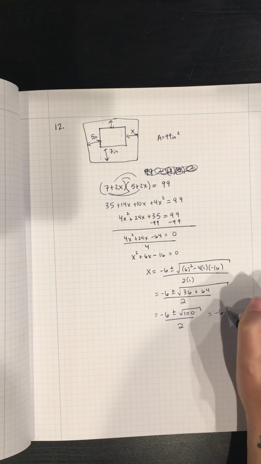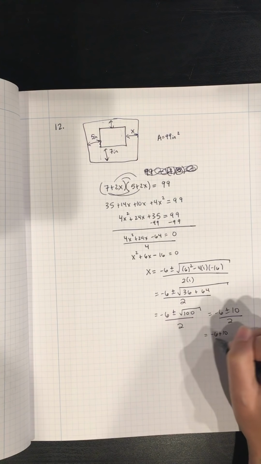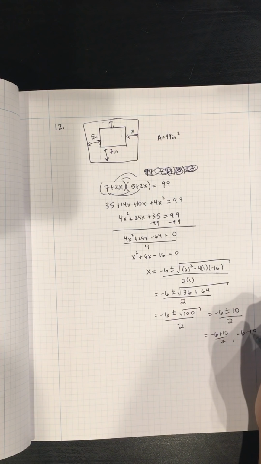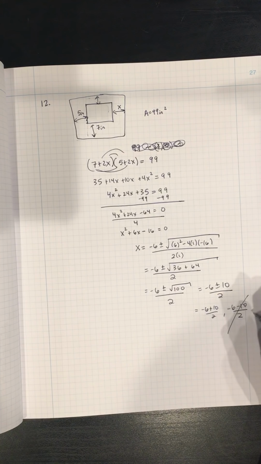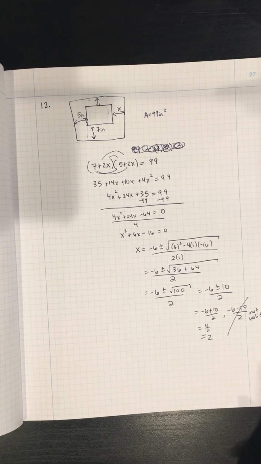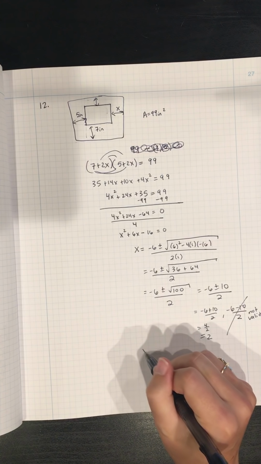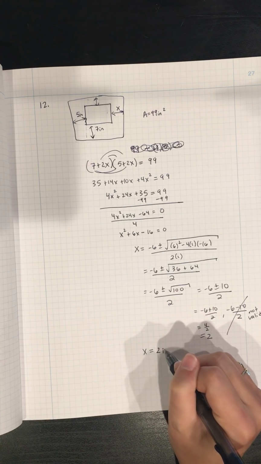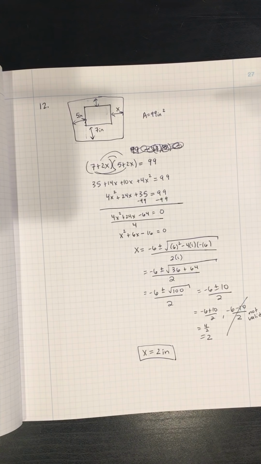So that's negative 6 plus or minus 10, which is negative 6 plus 10, negative 6 minus 10. Once again, we're dealing with real life dimensions, so this negative answer is not valid. Okay, so negative 6 plus 10, that's 4 over 2, that's 2. So I'm getting x is 2, and they want to know the width of the picture frame, which is x, so 2 inches. And that is it.